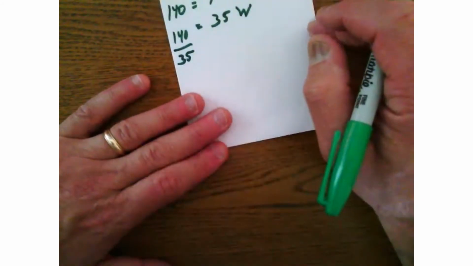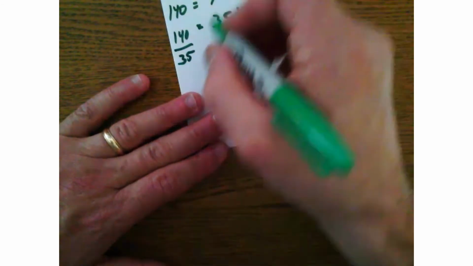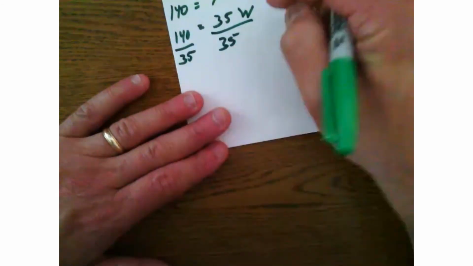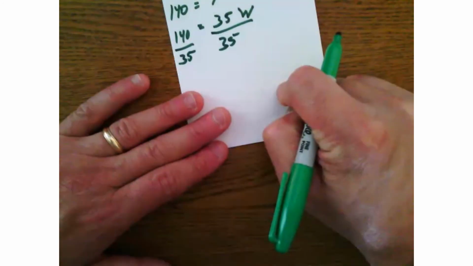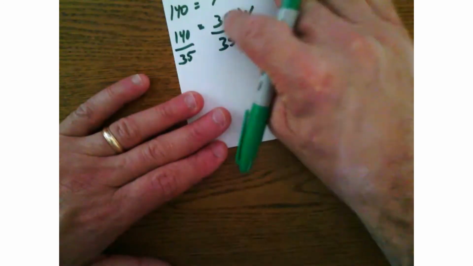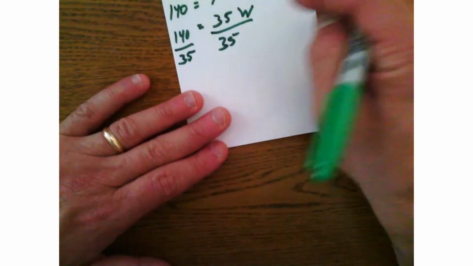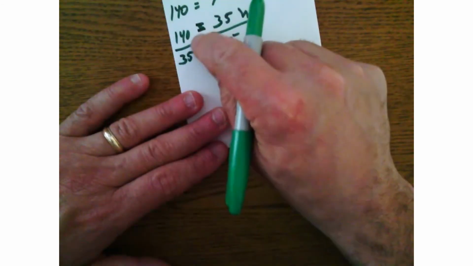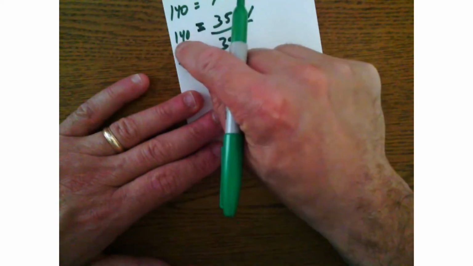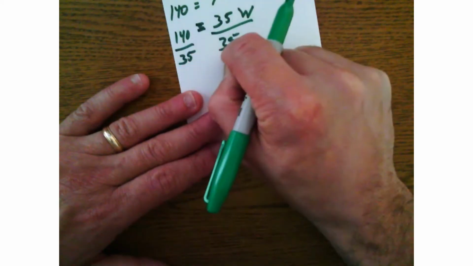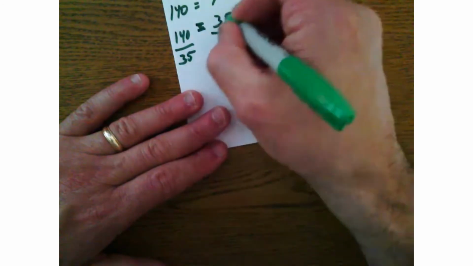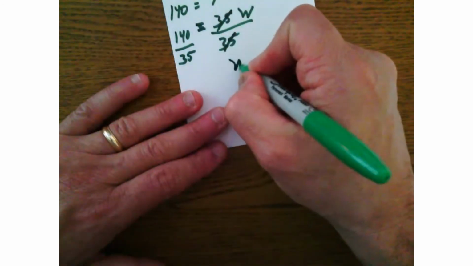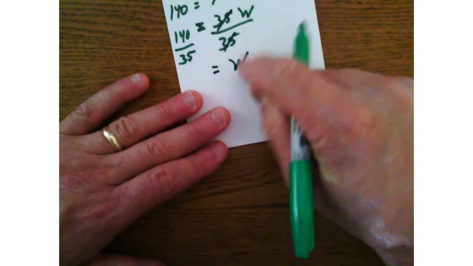To make it mathematically correct, if I divide by 35 here, I divide by 35 here also. Kind of just like fractions, whatever you do to the top, you do to the bottom. When you're getting a variable, W, by itself, I do the same to each side of an equation. Because it's an equation, it means you have to keep things equal. So if I'm going to do it here, I've got to be fair and keep it equal over here. Really what that means is 35 divided by 35 comes out to be 1, so it leaves me with 1 W.